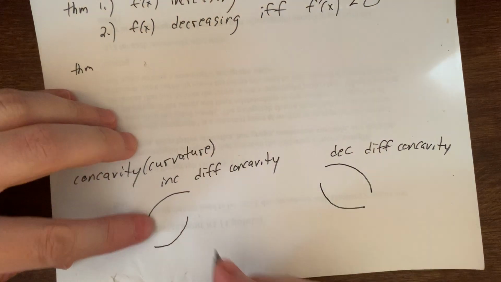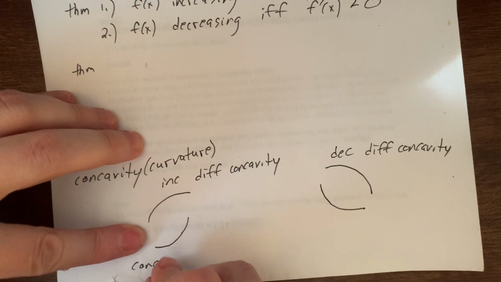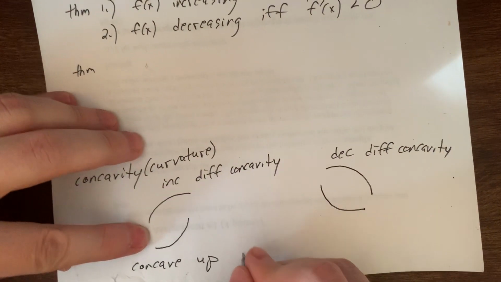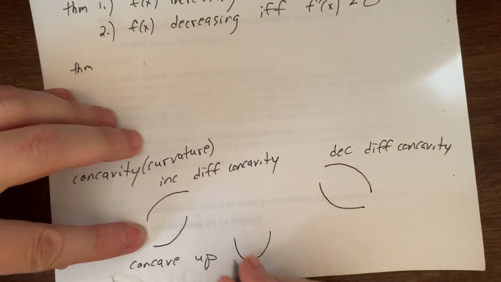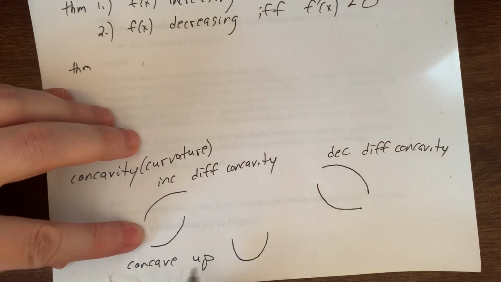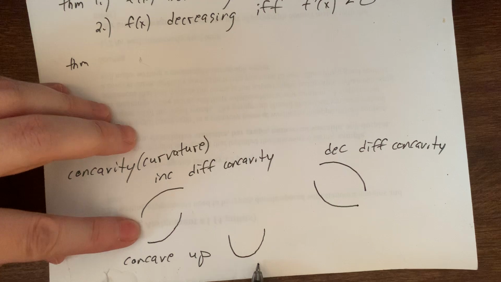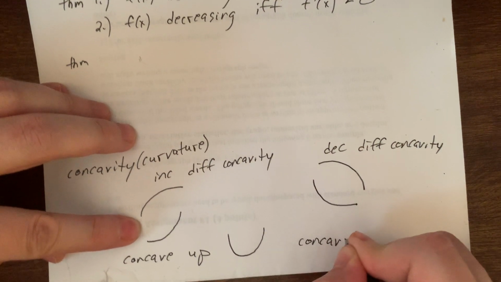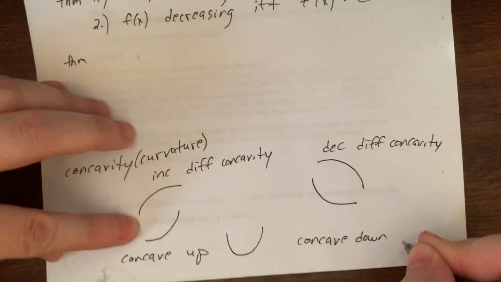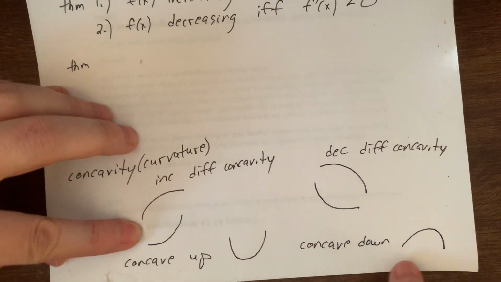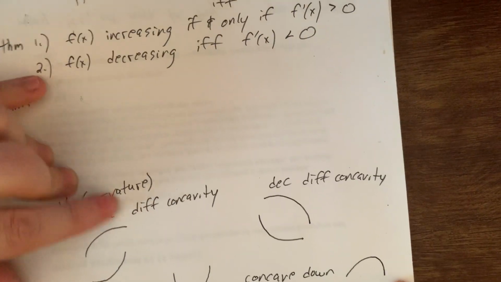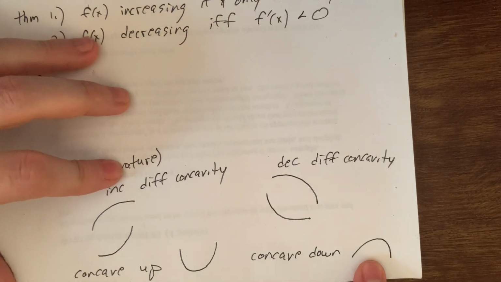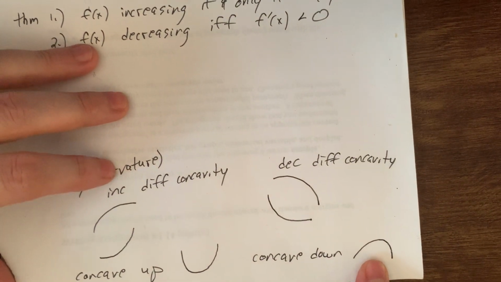And in this general description, concave up is like this upward-facing parabola. That is a big picture version of concave up. And then concave down, this upside-down parabola, would give us the full picture of concave down.